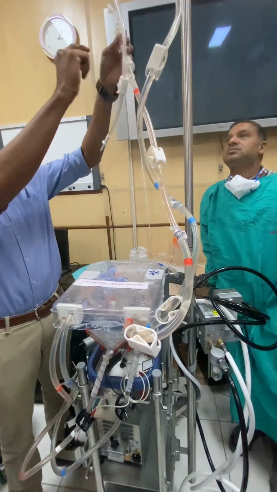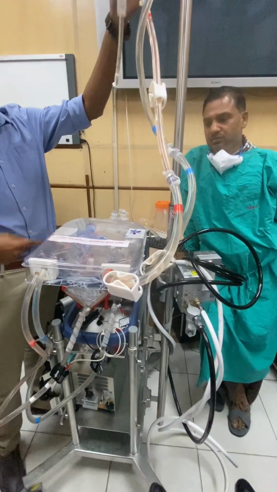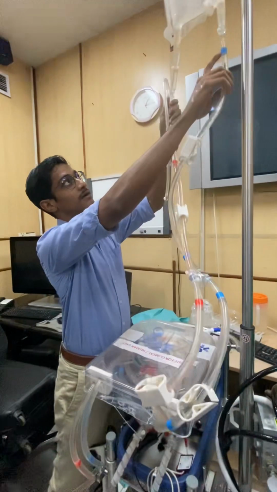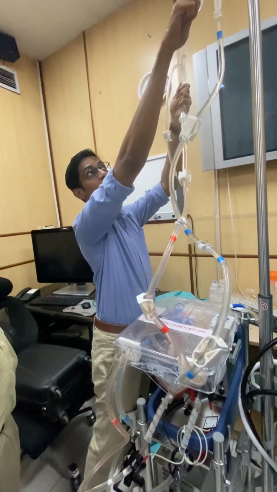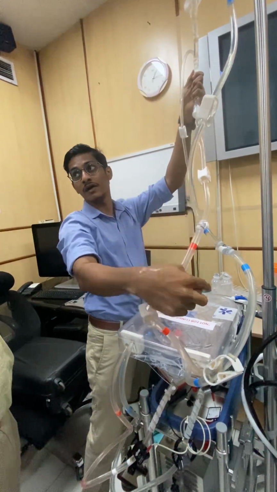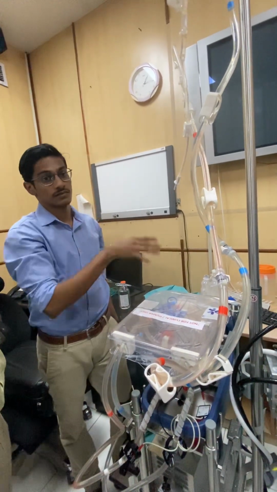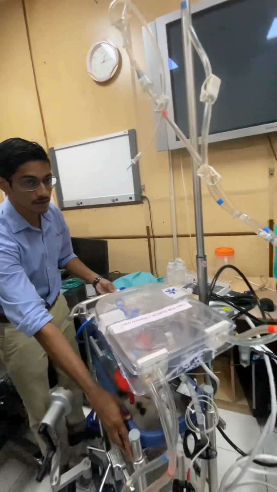Now you can see by gravity from this the fluid is going into the whole circuit, and it comes through the red line into the back. Now what happens is that the air that comes will go into the upper side, and the replacement fluid will be coming in. So once you see that it is no more circulating, you can do it actively using the pump.